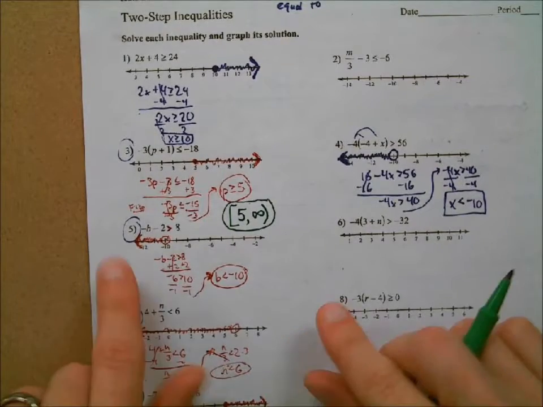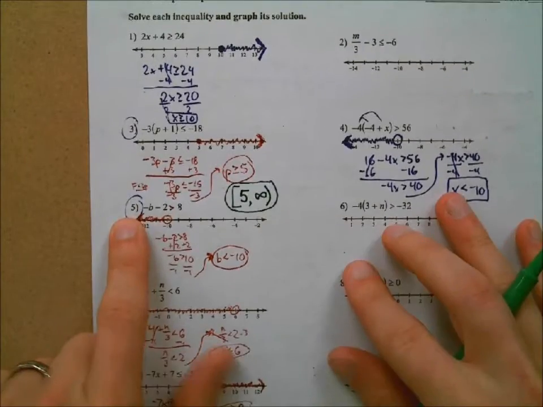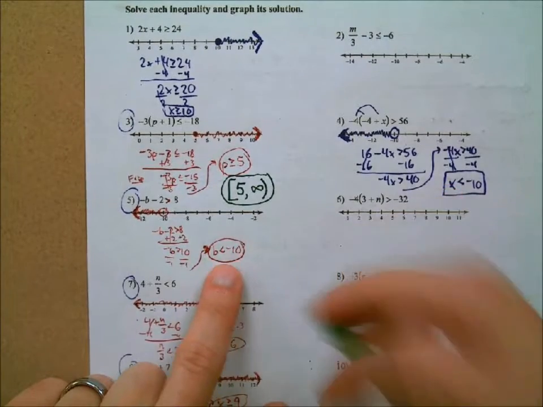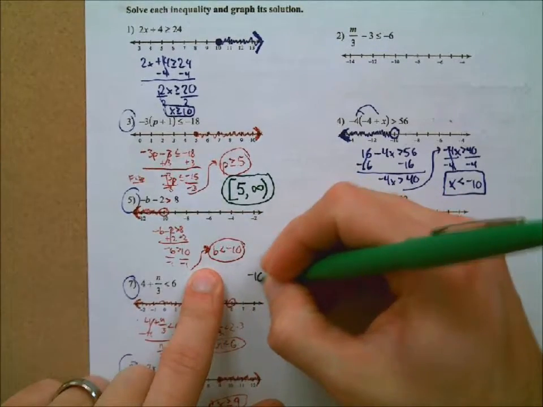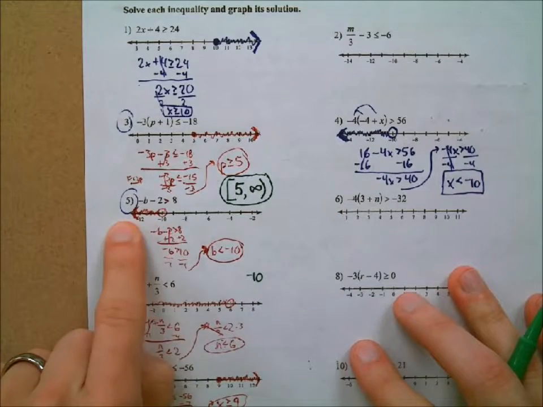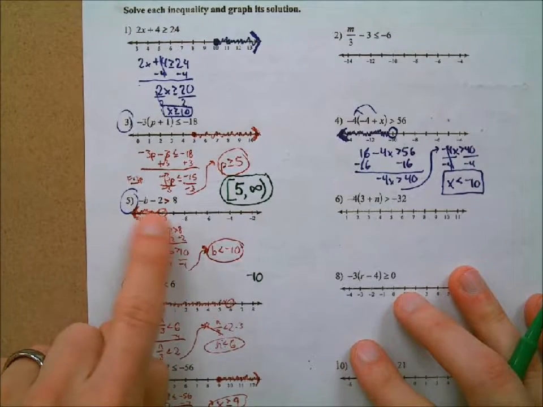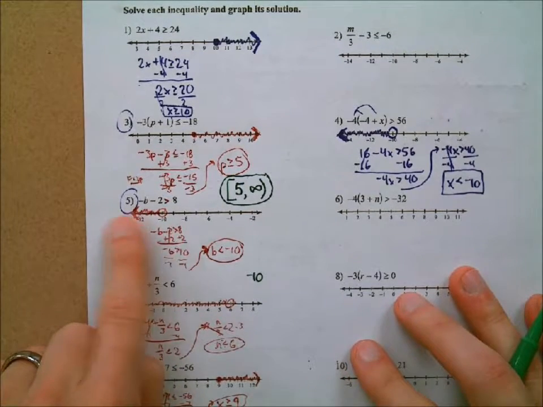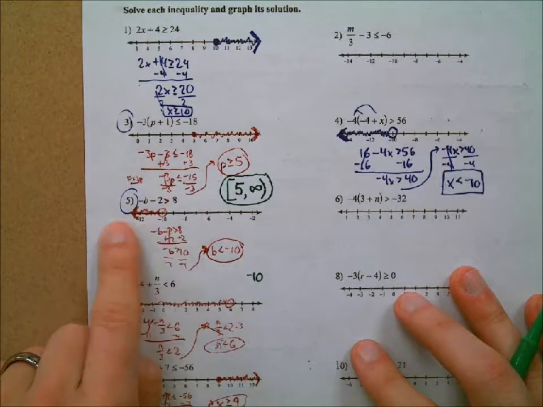Number 5, this one says b is less than -10. So in this case, I'm going to start at -10, but now because of my graph here, it's pointing to the left. What does that approach? Is it going to go to positive infinity as well? Alex, Carson, is this going to go to positive infinity as well?